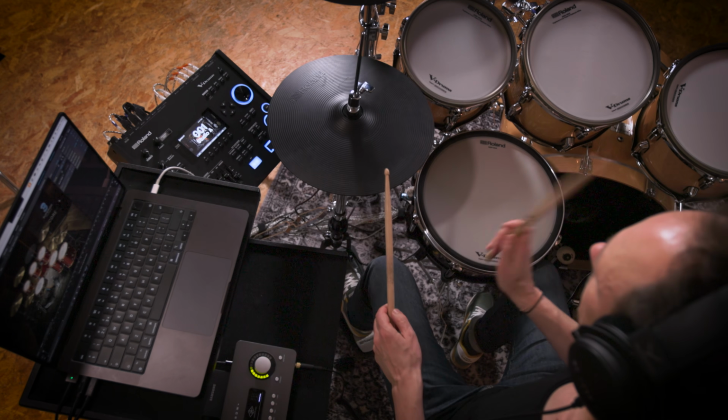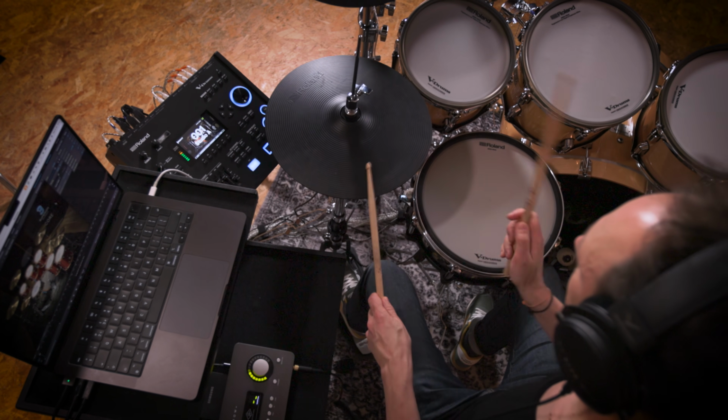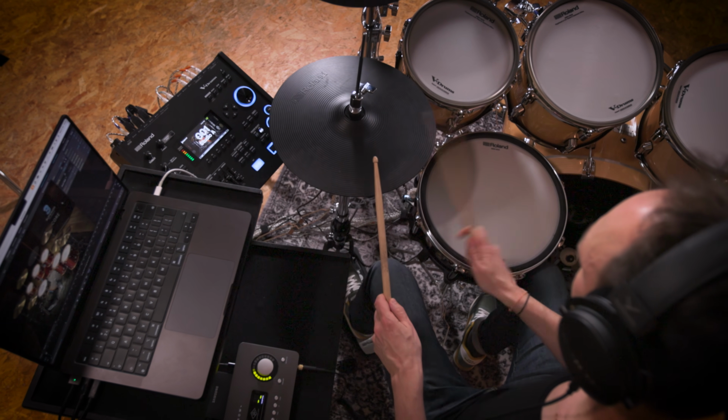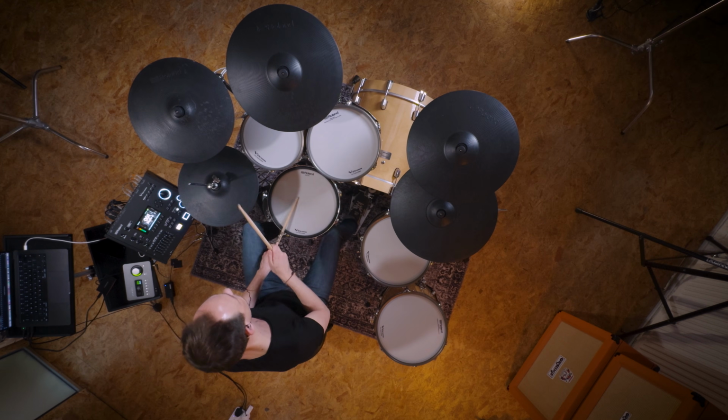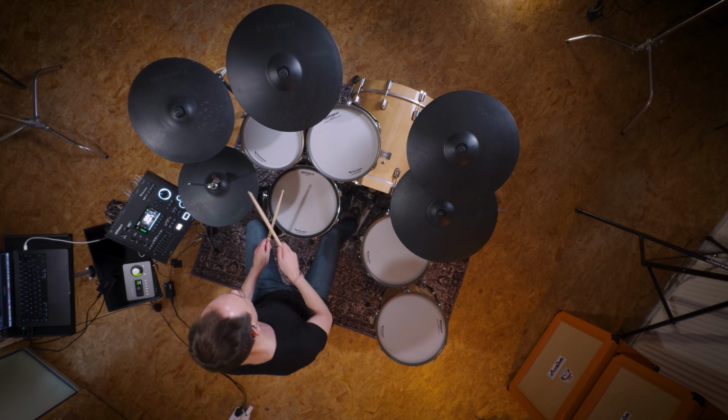I'll also state the obvious. In order to hear the Toontrack drums and not the module sounds, you'll need to have your headphones or speakers plugged into the audio interface and not the eDrum module. If you're connected directly to the eDrum module, you're going to hear the sounds coming from the module. In the next video, we'll go over the eDrum settings page in both EZdrummer and Superior, and we'll show you how to dial in the Toontrack software for the best response with your eKit.